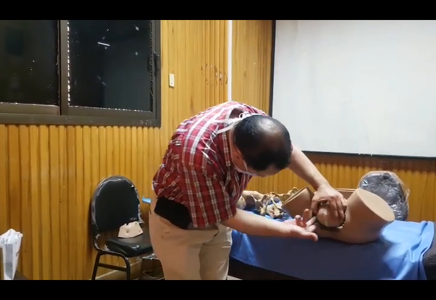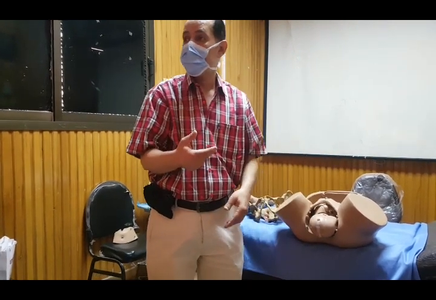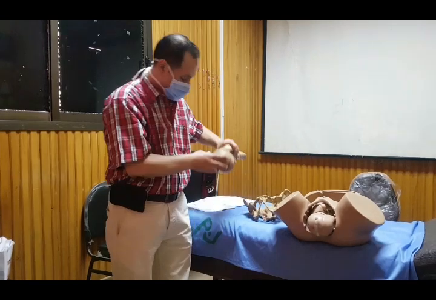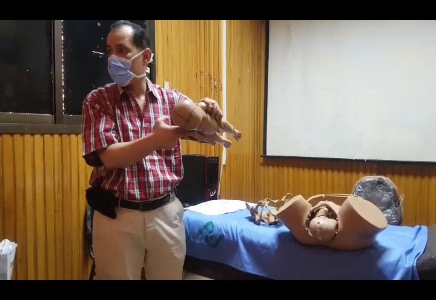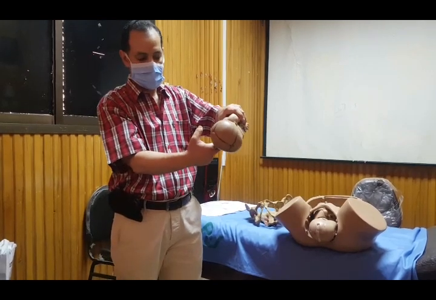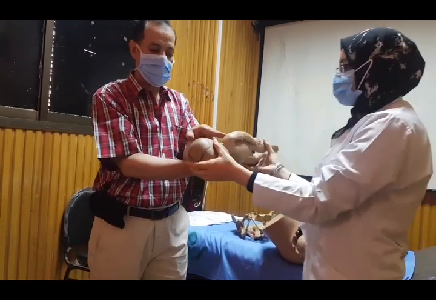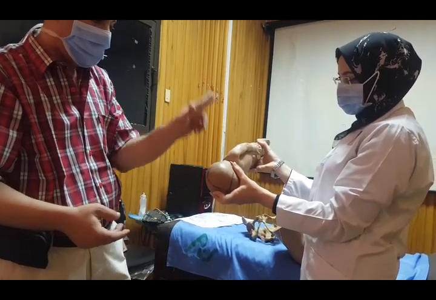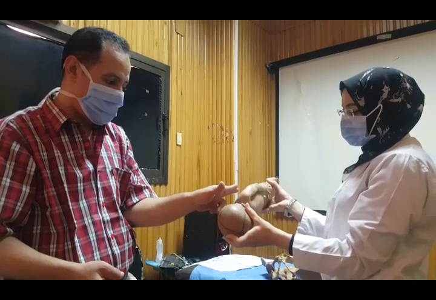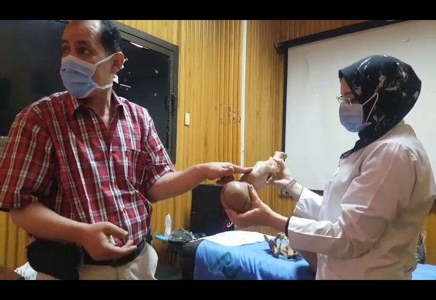I insert two fingers on the anterior surface, two fingers on the anterior surface of the posterior shoulder, like that. And another two fingers like Rubin maneuver. You remember Rubin maneuver when we said two fingers on the back of the anterior shoulder and pushing towards the side of the chest?